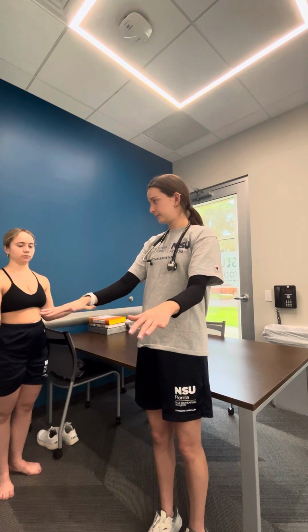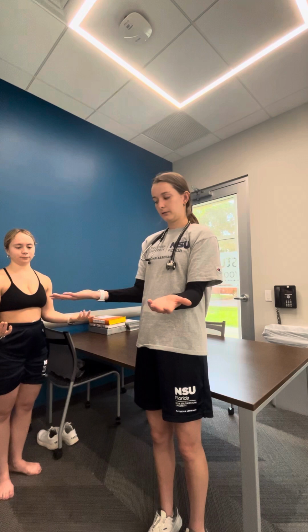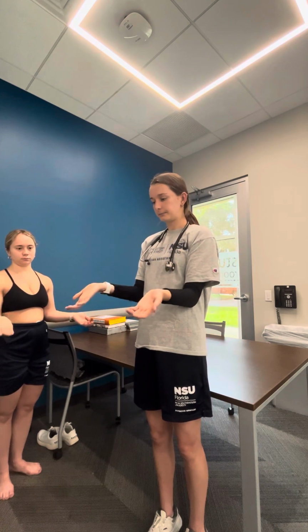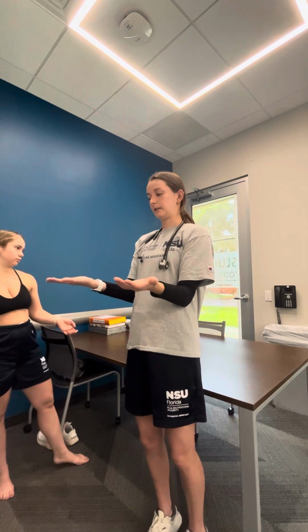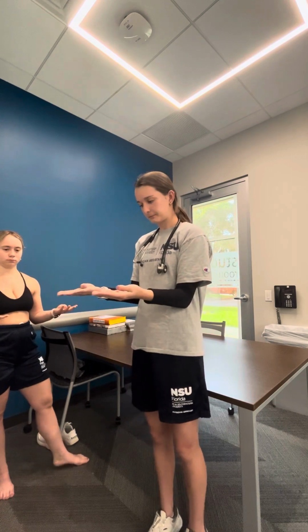pronation, supination, and then ulnar deviation, radial deviation, back to neutral. We'll do wrist flexion, wrist extension, and then I'll have you bring your thumbs in and fingers to make a fist around. That's thumb and finger flexion, and then we'll bring your fingers out for finger extension.